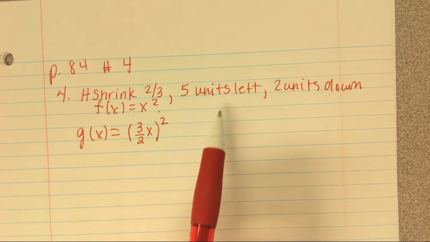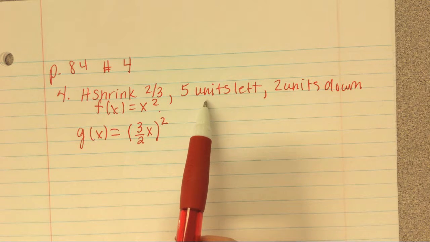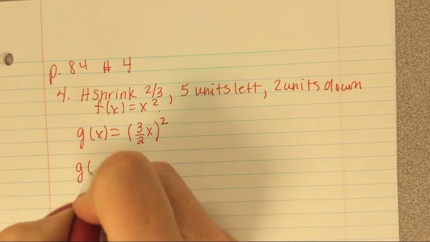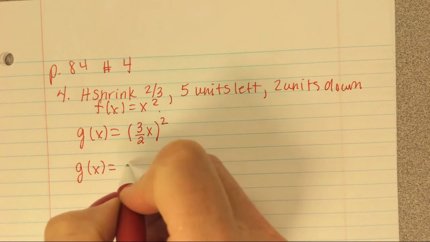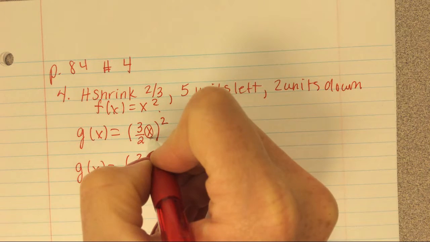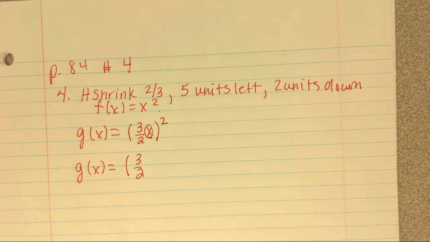The next thing that has to happen is we have to go 5 units left. So now we have to look at our function, and whatever function we have to replace this x with something that would shift it 5 units to the left. Again, this is dealing with the horizontal.